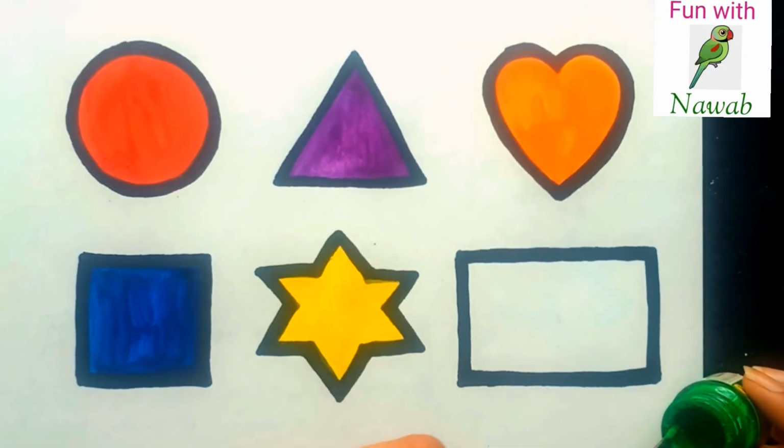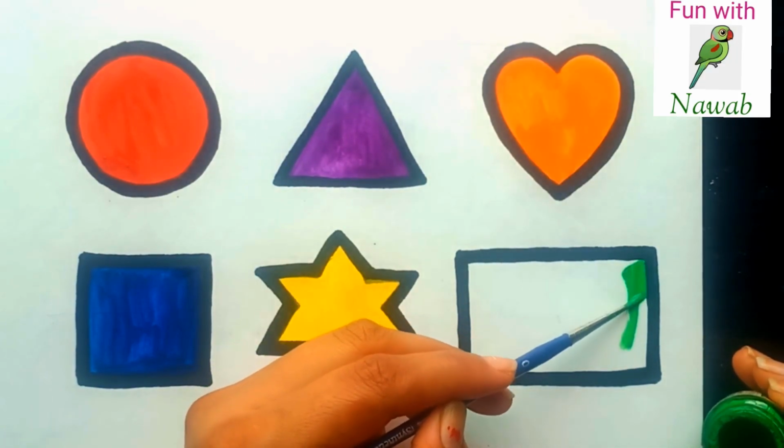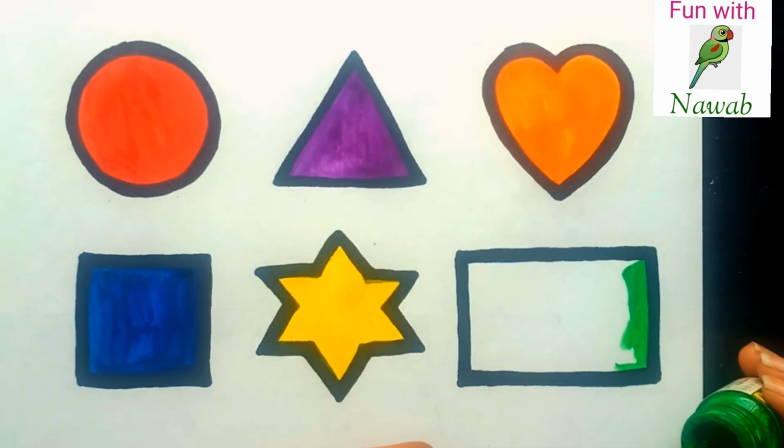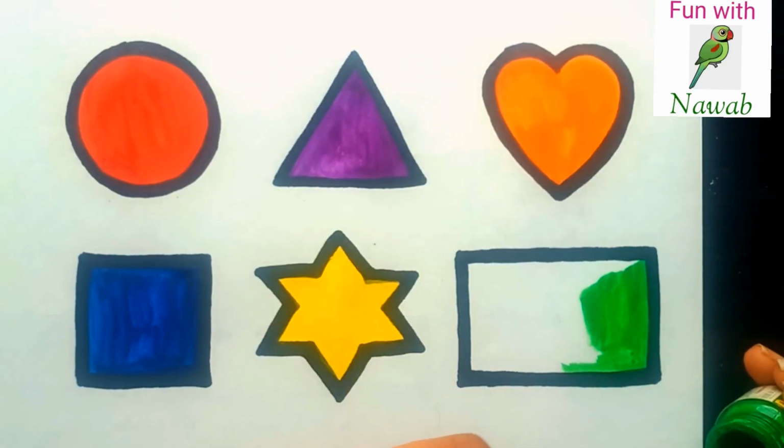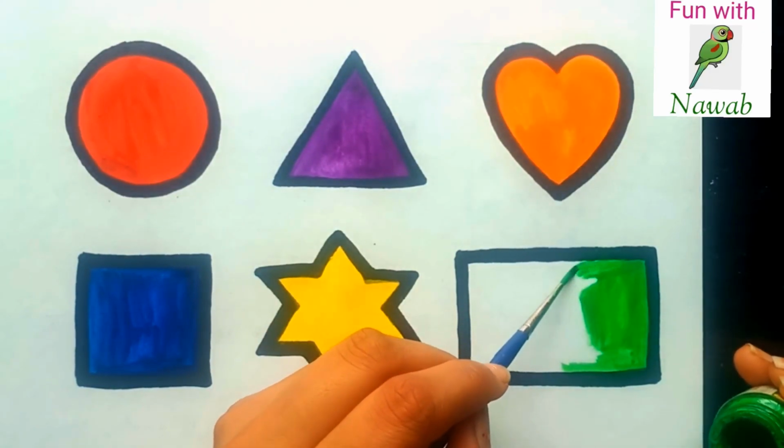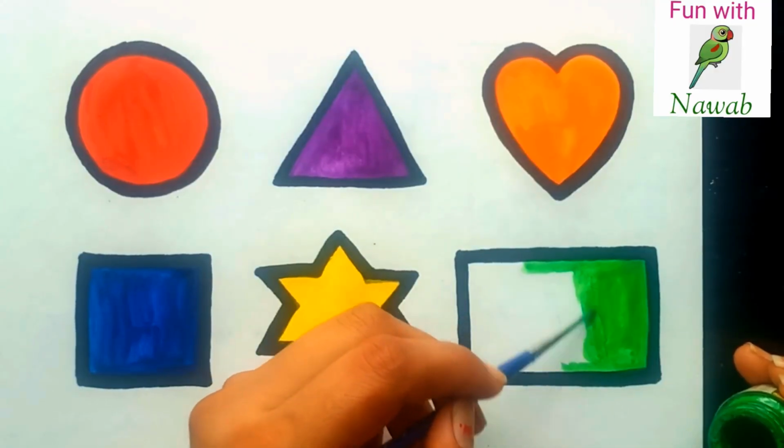Now we will fill green color in rectangle. This is a rectangle and we fill green color in it. This is the color green.